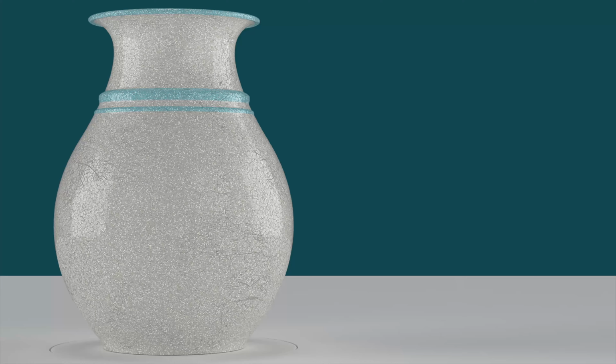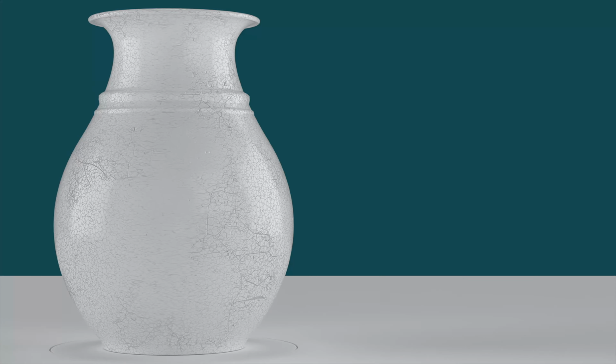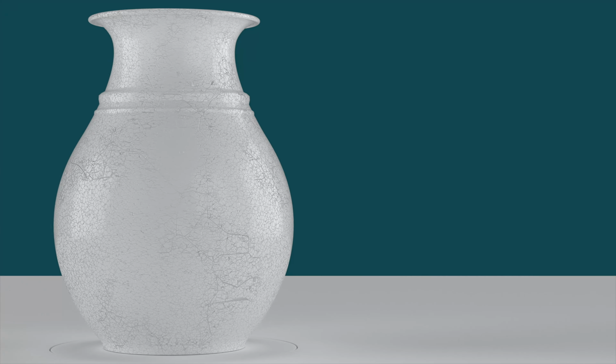6 steps to create a procedural crack texture inside of Redshift. What I'm going to show you is a super useful technique for creating cracks in pottery, damaged cement, or any object that needs finely detailed destruction. We can preset it out and apply it to any object.